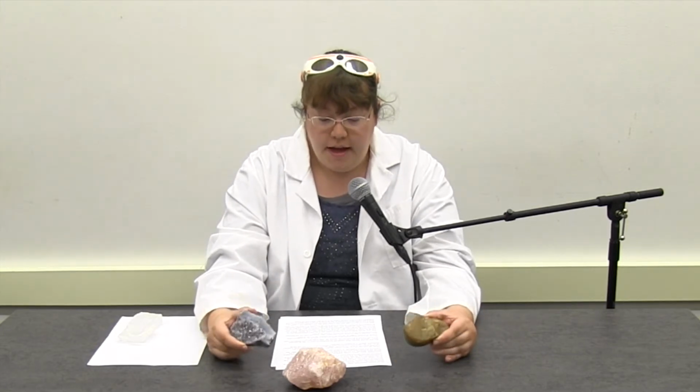And we learned that they come in all kinds of different colors. They can be translucent, opaque, or somewhere in between. So let's grow our own crystals.